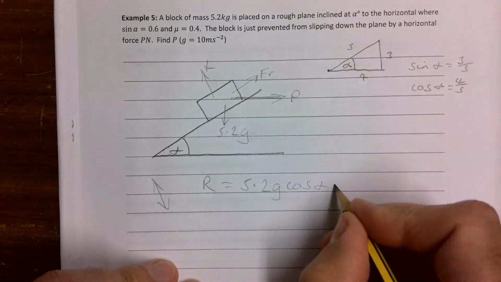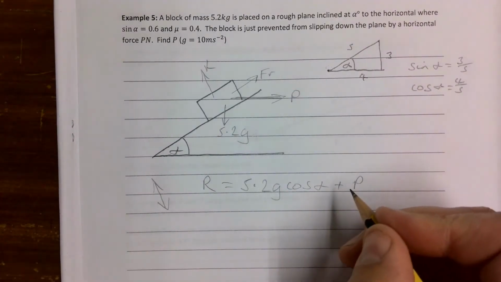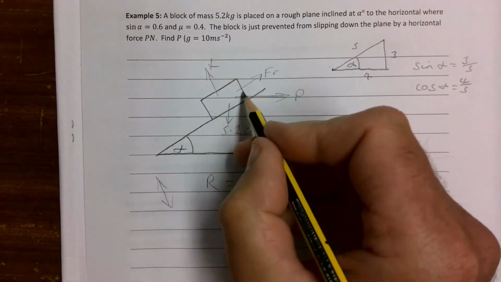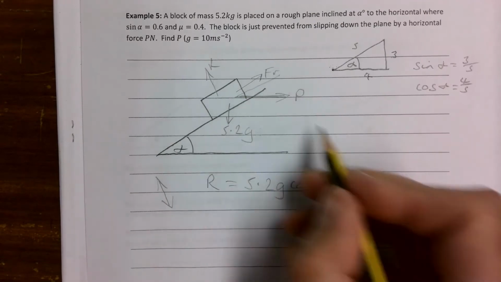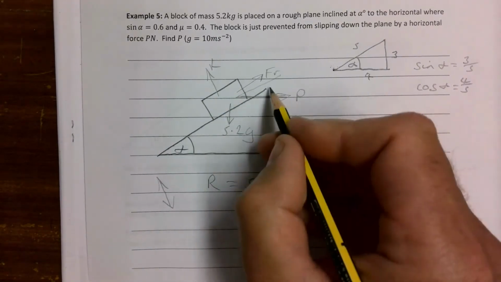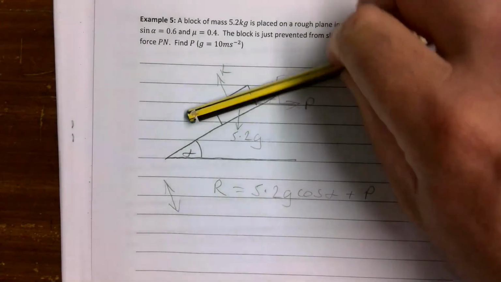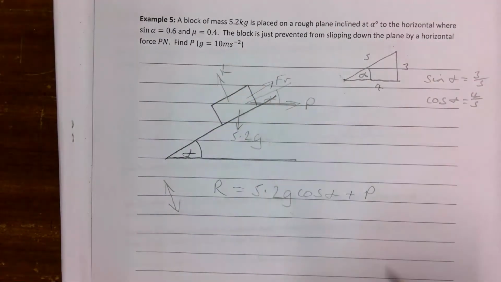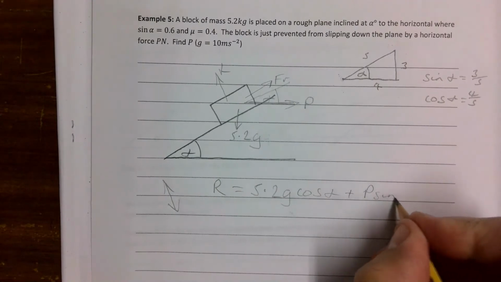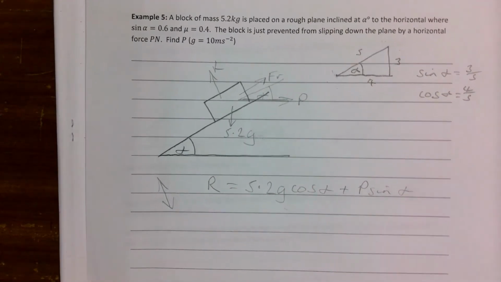P is also acting down this way. Right, so what are we going to have? That's alpha. Can we now see, because of the F rule, those are two parallel lines, so that has to be an alpha there. We're not resolving across the alpha, so it's not cos, so it's going to be sine. And we end up then with that.